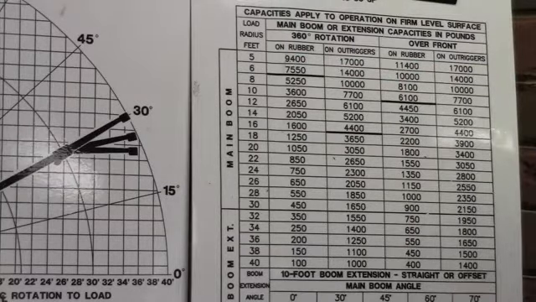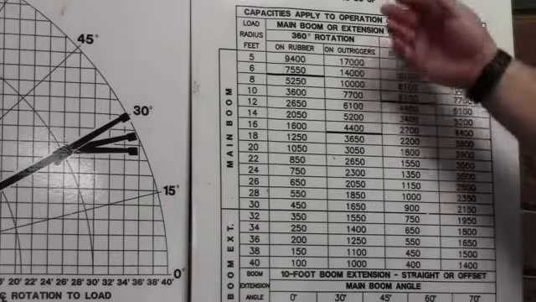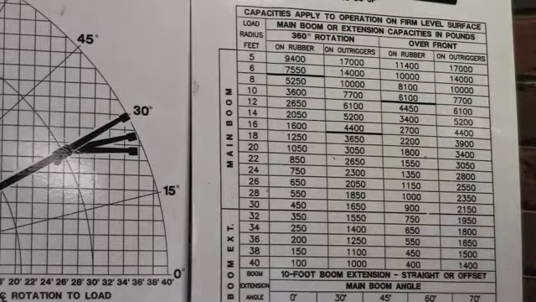So we have to determine which we're going to rate our crane for, at 360 degrees rotation or over the front. It is my preference that whenever you're setting up a lift, unless it is absolutely necessary, you calculate your load radius and your load rating on your 360 degree rotation. That way you don't make a mistake and suddenly rotate the boom and overload the crane.